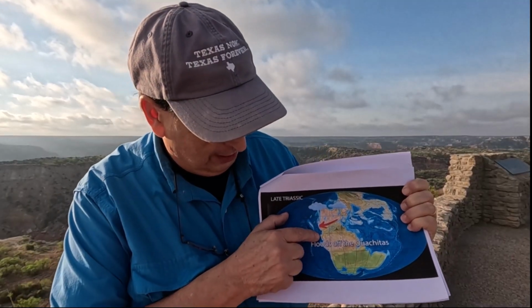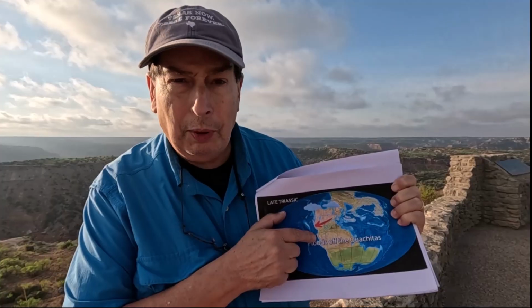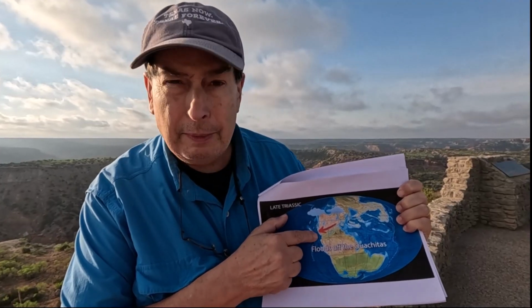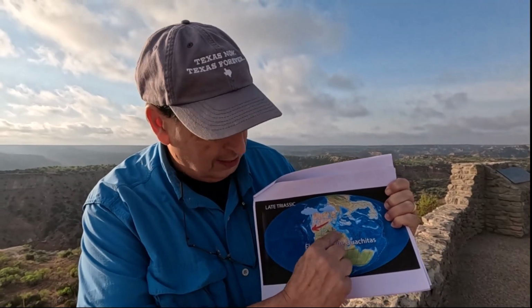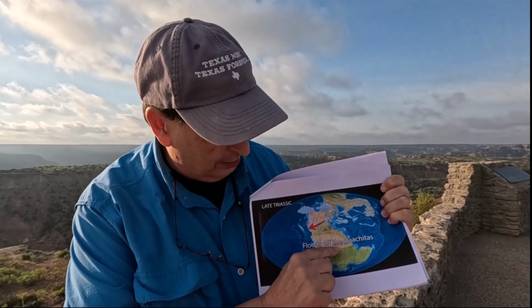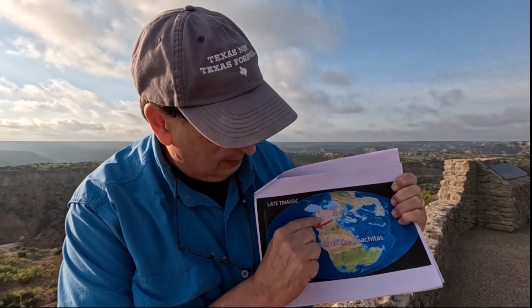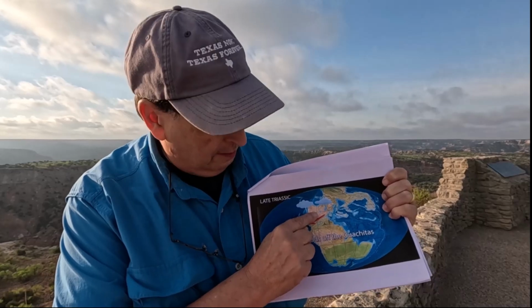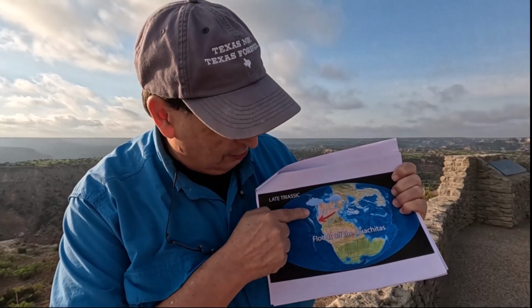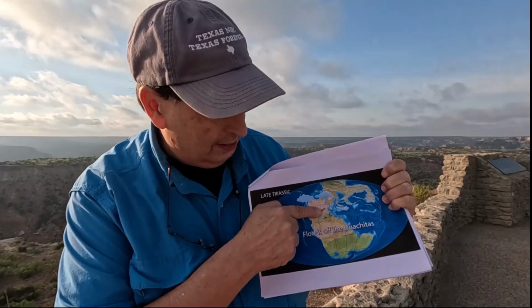Looking at the reconstructions, the winds would blow in from the Pacific Ocean, and the Ouachita Mountains, from the collision of Africa with North America, formed mountain ranges. So the moisture would come in and hit the Ouachitas.